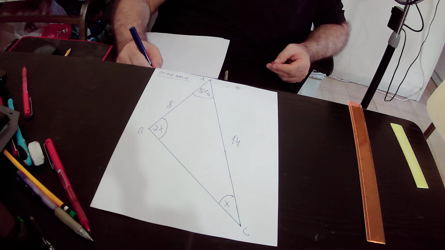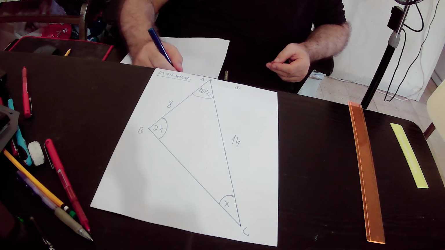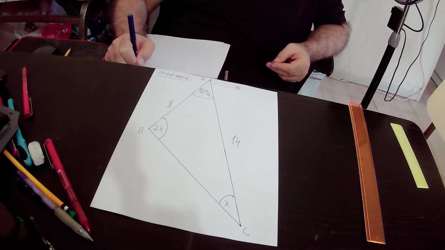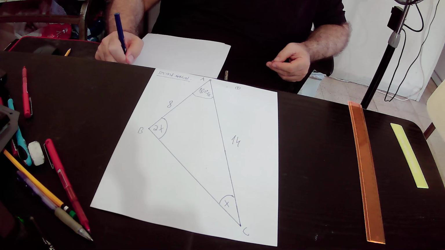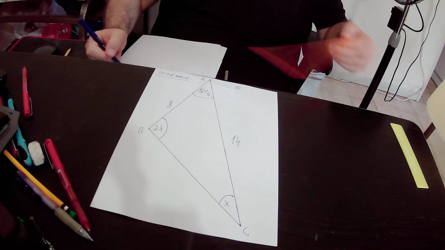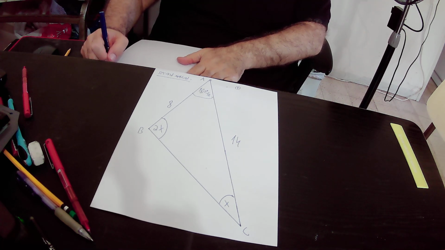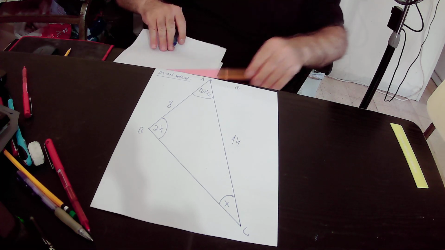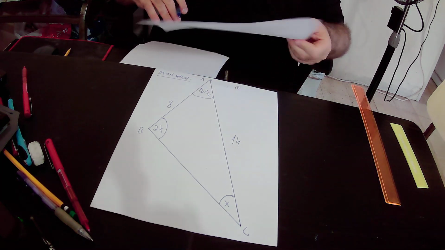Rule number 5 is actually the law of sines.